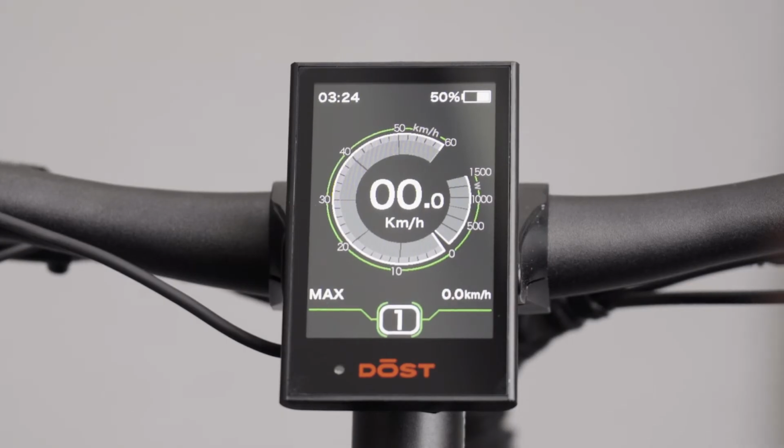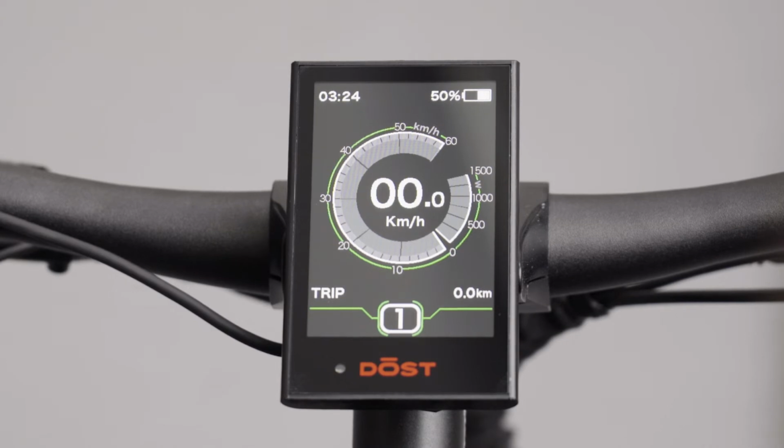Odometer, max speed, Dave's favourite, average speed, Dave's least favourite, range, how many calories burned, the time elapsed for the ride, and back to the trip meter.